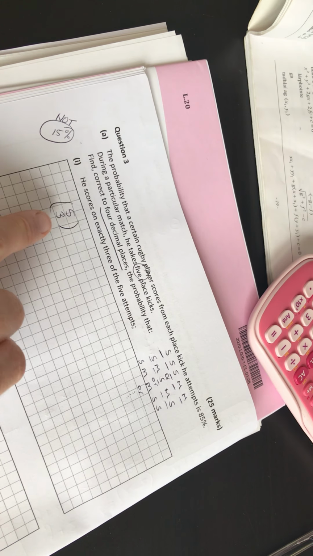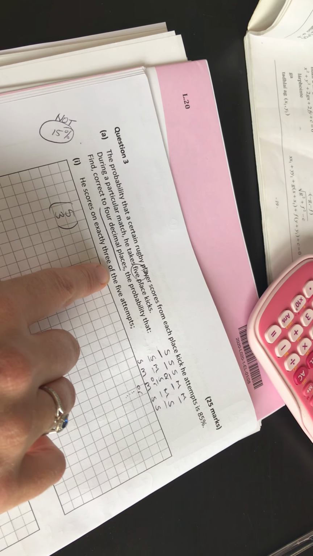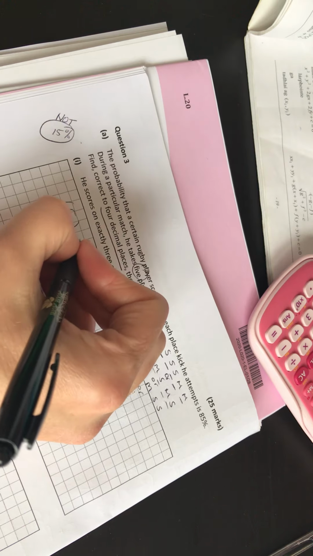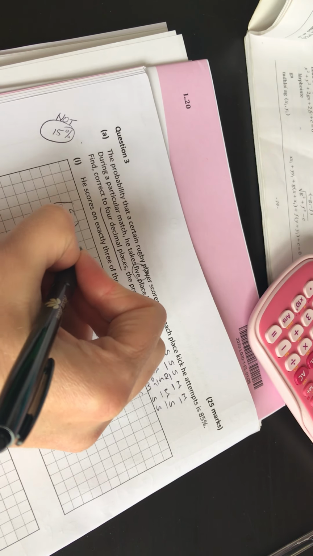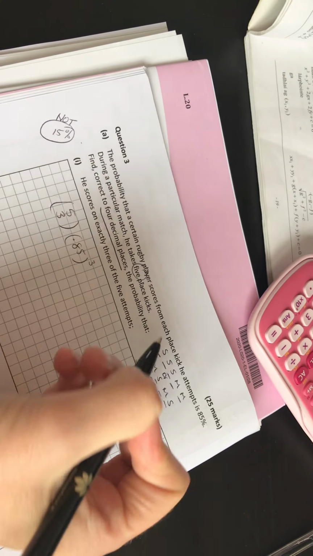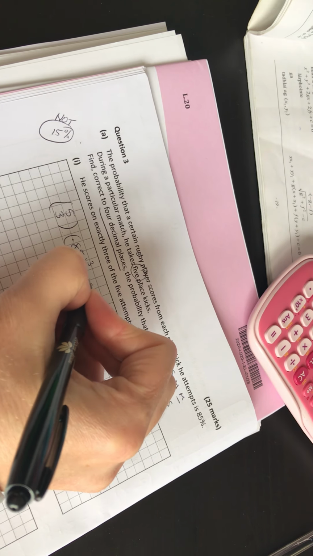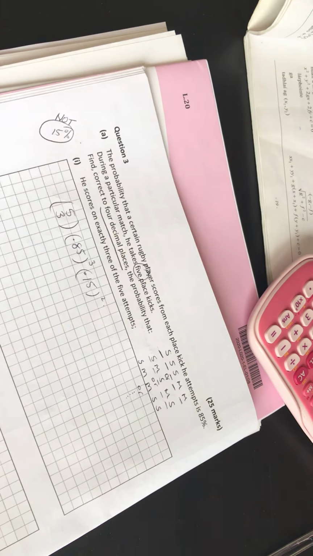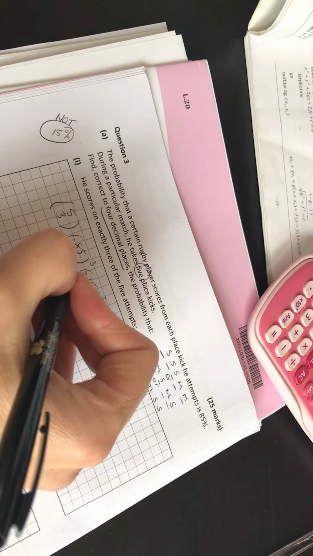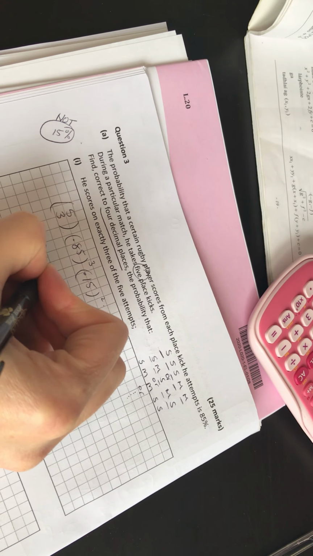So 5 altogether. He scores 3 of the 5. So that's 5 choose 3. The probability of success, 0.85, to the power of how many successes I want, and failure to the power of how many failures I want. Throw that into the calculator and round it off to 4 decimal places.